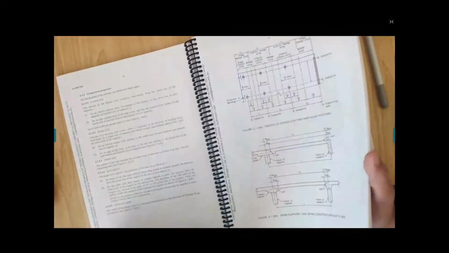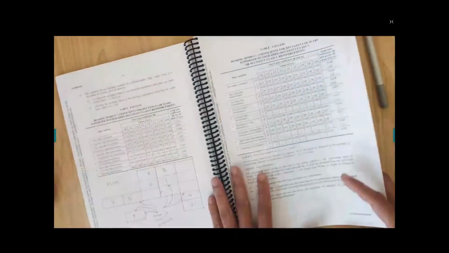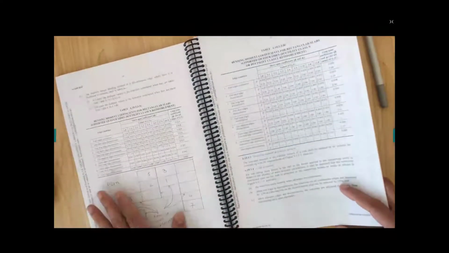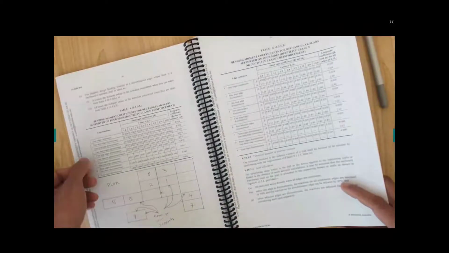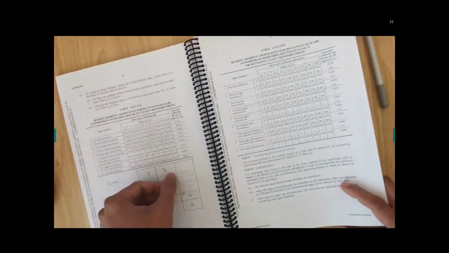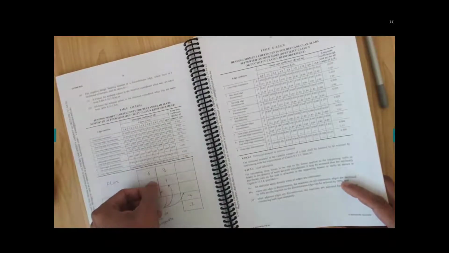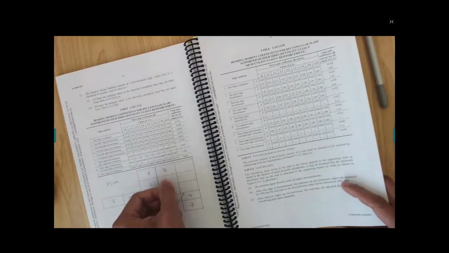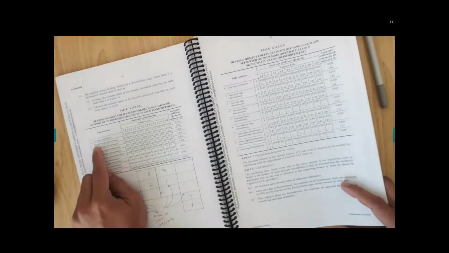I also reviewed the American and European codes. They also have these 9 cases. So I think you remember these diagrams. That's how you're going to read it. Number 1, 4 edges are continuous. So this edge continuous, this edge continuous, this edge continuous, this edge continuous. So 4 edges continuous is case number 1. Case number 2, 1 short edge discontinuous.